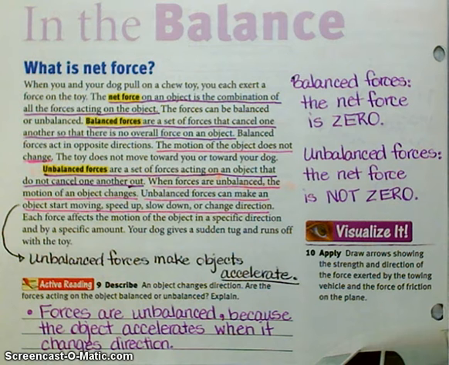All right, unbalanced forces are a set of forces acting on an object that do not cancel one another out. When forces are unbalanced, the motion of an object changes. Unbalanced forces can make an object start moving, speed up, slow down, or change direction. In other words, unbalanced forces make objects accelerate. I wrote out to the side that balanced forces mean the net force on the object is 0. With unbalanced forces, the net force on an object is not 0.